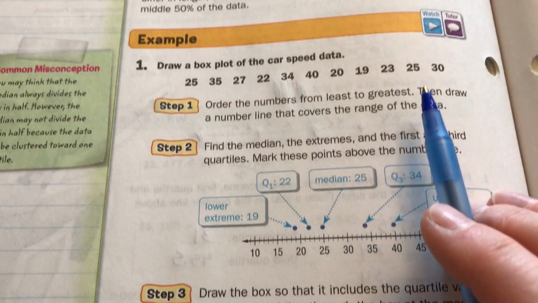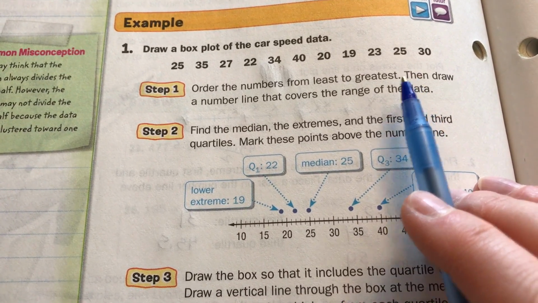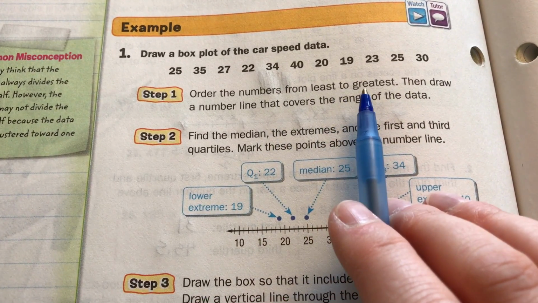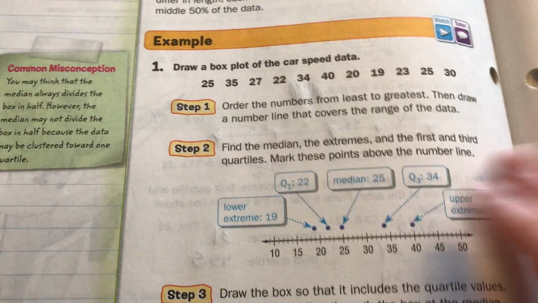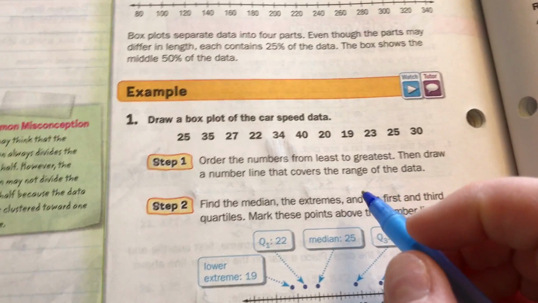All right, so draw a box plot of the car speed data. Step 1, order the numbers from least to greatest, then draw a number line that covers the range of the data. So let's order the numbers from least to greatest.